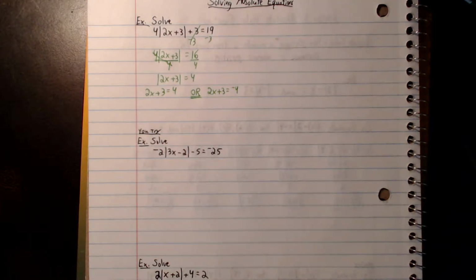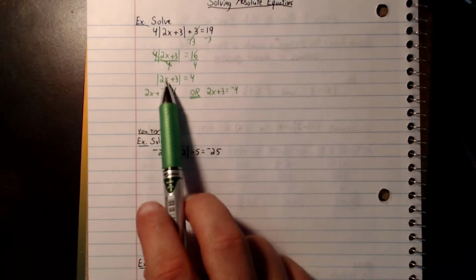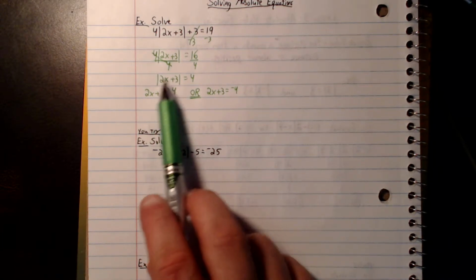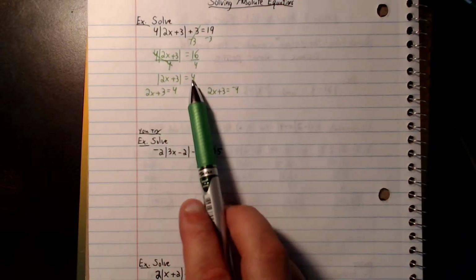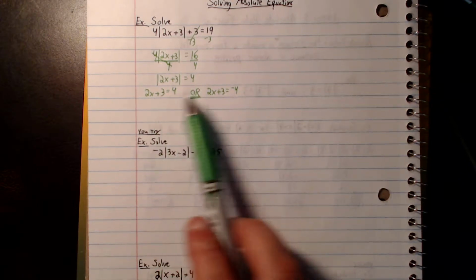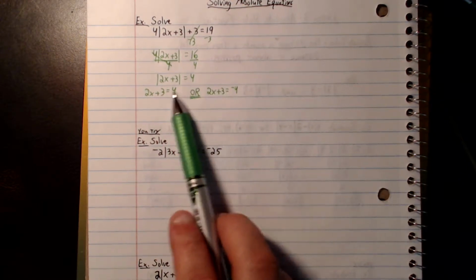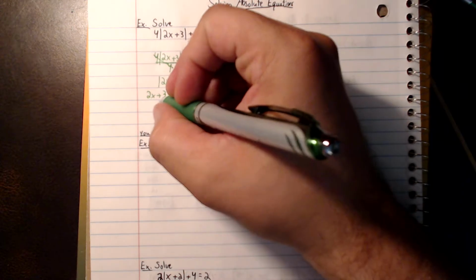So we have to solve each of these to figure out what number would give us a -4 or a +4 in here to make it become a 4. So when you're solving algebraic absolute equations, once you get down to this piece right here, if I got a positive number, I have to split this up into 2 different situations. And now I'll solve.